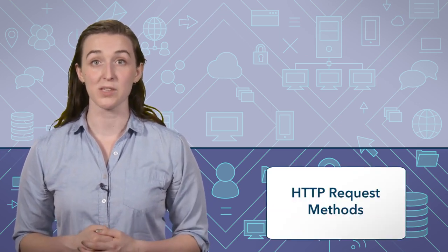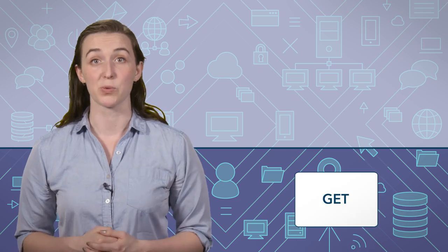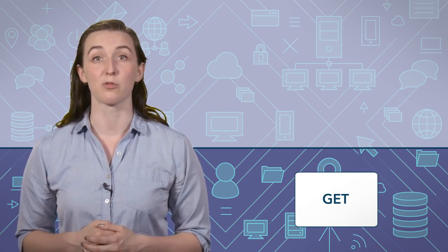HTTP request methods are used to indicate to the web server what it should do with the request. The request methods you are most likely to see are GET, POST, and PUT. The GET method retrieves the resource given by the URI provided in the request line. For example, this could retrieve a web page, image, or if a program is specified as the resource, it could retrieve the output of this program.